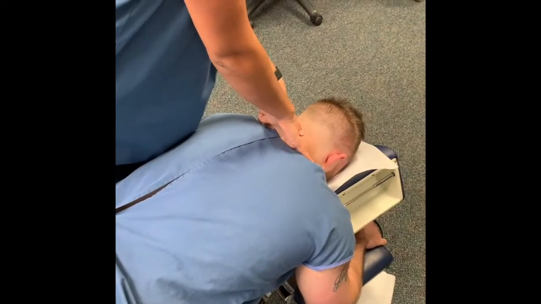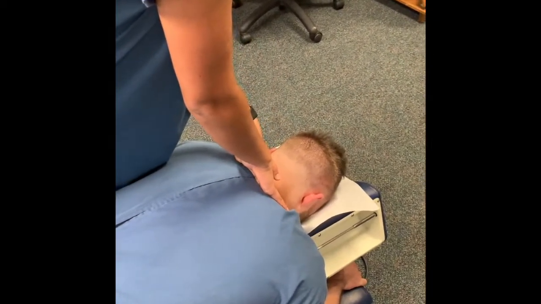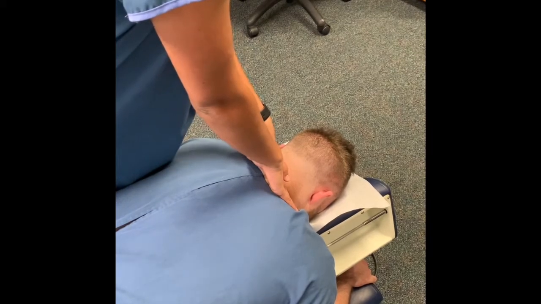My tissue pull is P to A, medial to lateral in both hands. And my line of correction is straight P to A in the facet plane, which would be straight down for C4.